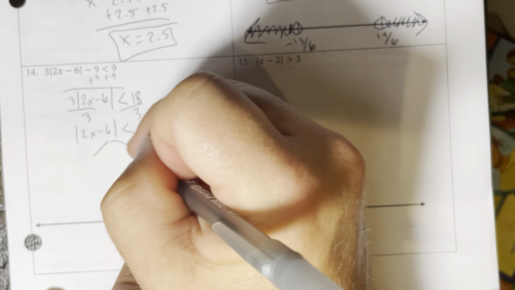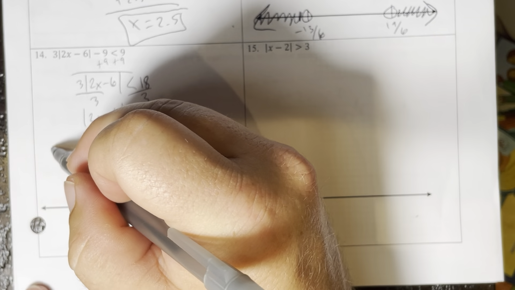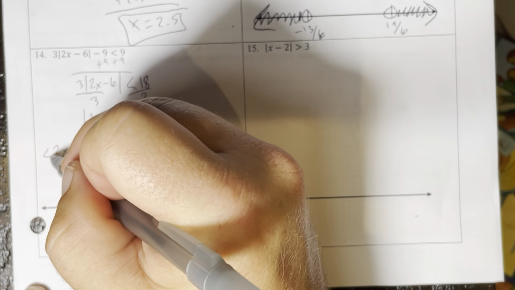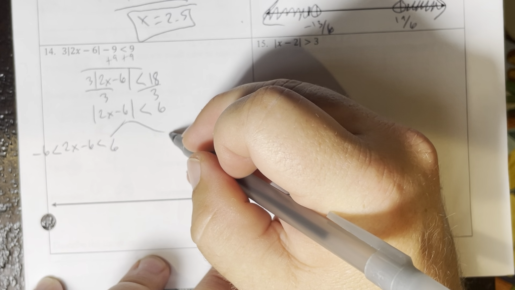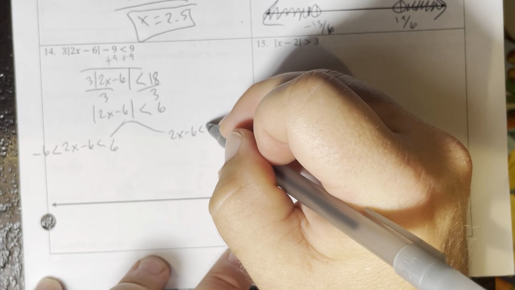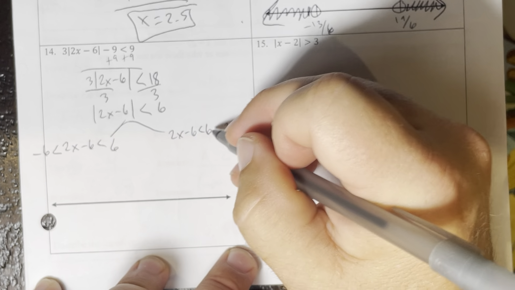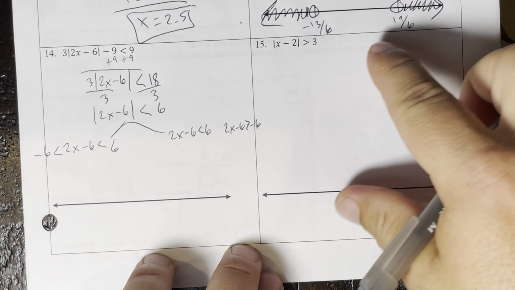And now it's time to split. Since this one is less than, you can do it one of two ways. You can either do the 2x minus 6 is less than 6 and also greater than negative 6. Just put it all in one line. Or you can split it into two. Have 2x minus 6 is less than 6, and 2x minus 6 is greater than negative 6. Flip the inequality and change it to a negative. Both of these will get the same answers.